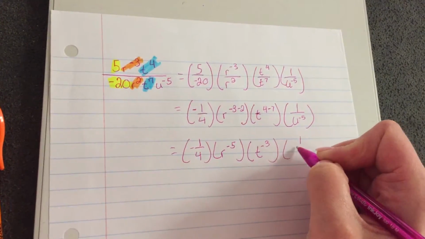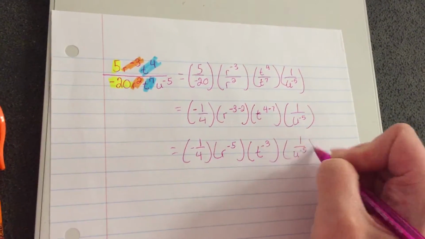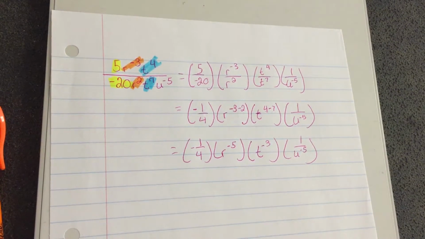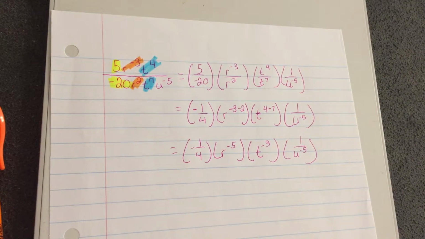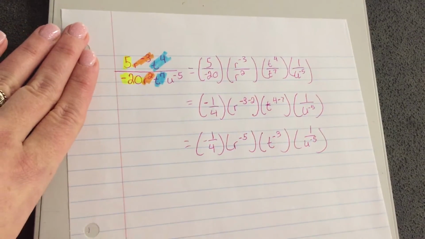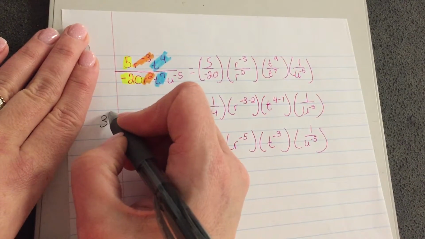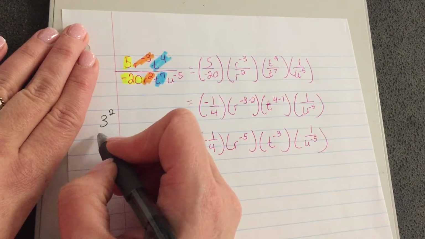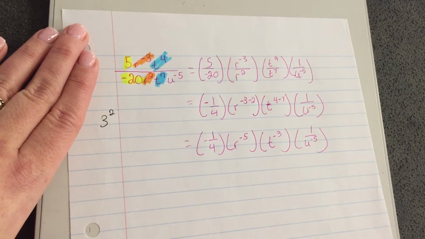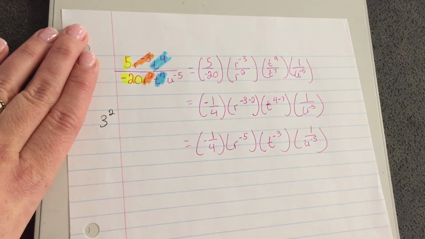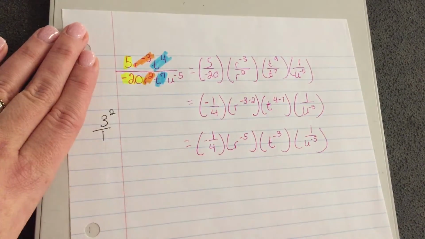And then I still have 1 over U to the negative 5. Okay, this is where a lot of students mess up. If I give you just a number, 3 squared, y'all would tell me that that is over what number? 1. So that's what you have to think.